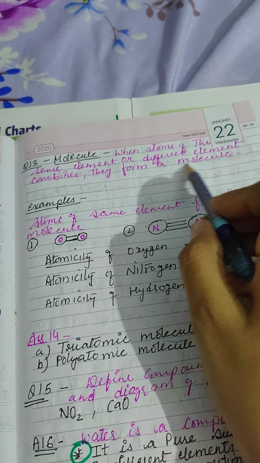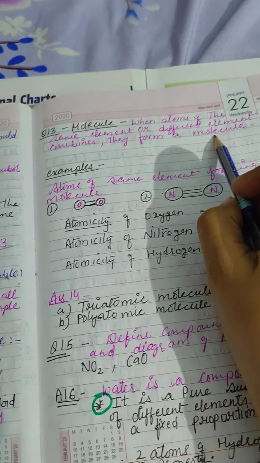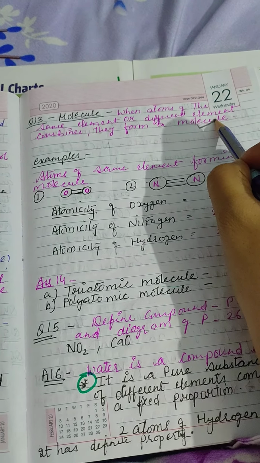Next is, what is a molecule? This answer is written.